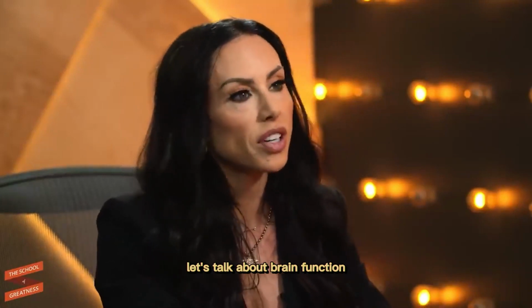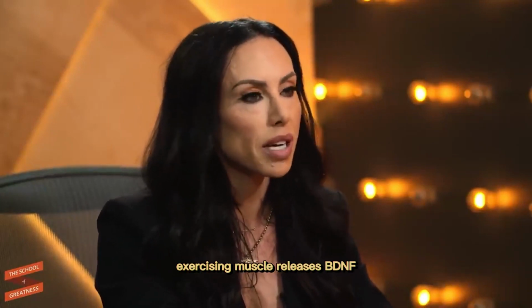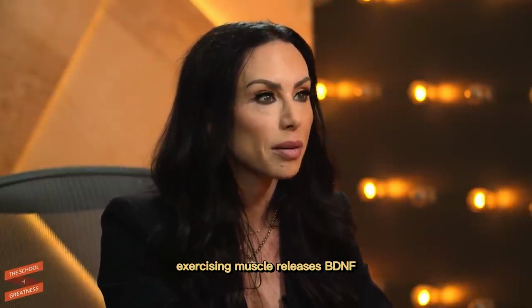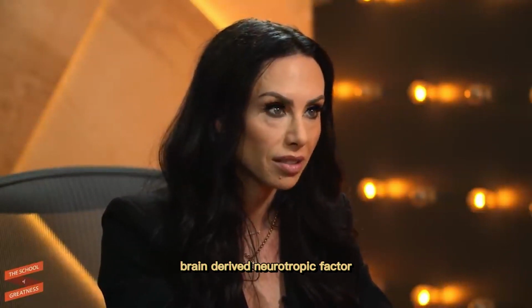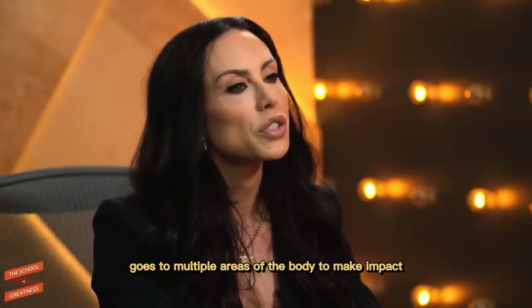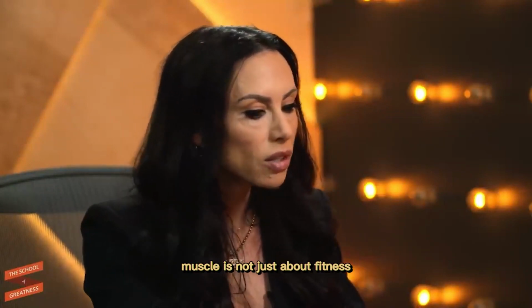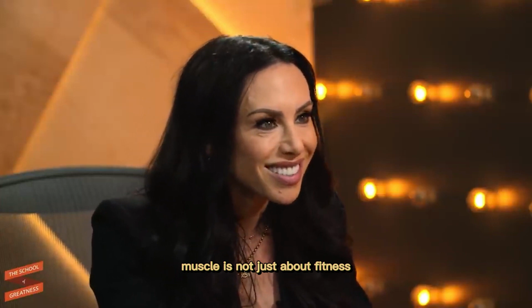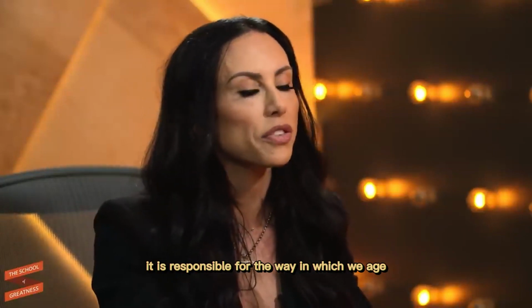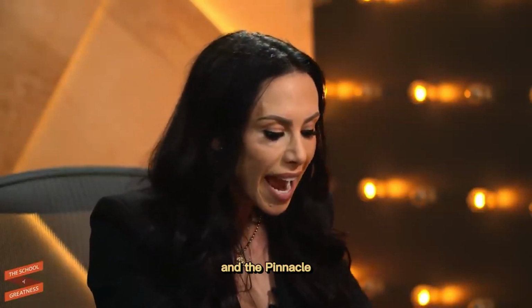Let's talk about brain function. Exercising muscle releases BDNF, brain-derived neurotrophic factor. It goes to the brain, goes to multiple areas of the body to make impact. Muscle is not just about fitness, it's the organ of longevity. It is responsible for the way in which we age, the pinnacle, not the peripheral.